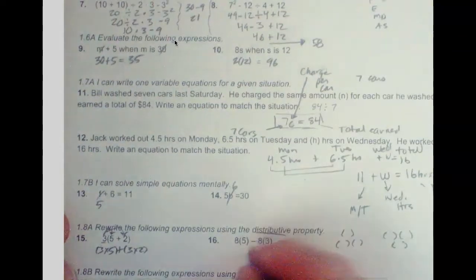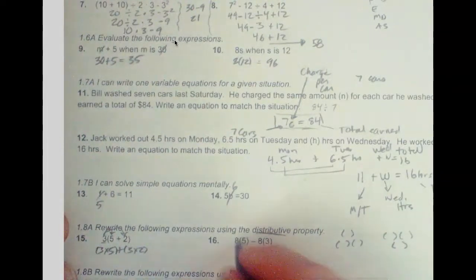Now we got 2, so we're going to go down to 1. And that repeated decimal, or the repeated number, goes out front. So this is 8. Here's my 8 times 5. Here's my 8 times 3. And this is a minus sign in the middle.